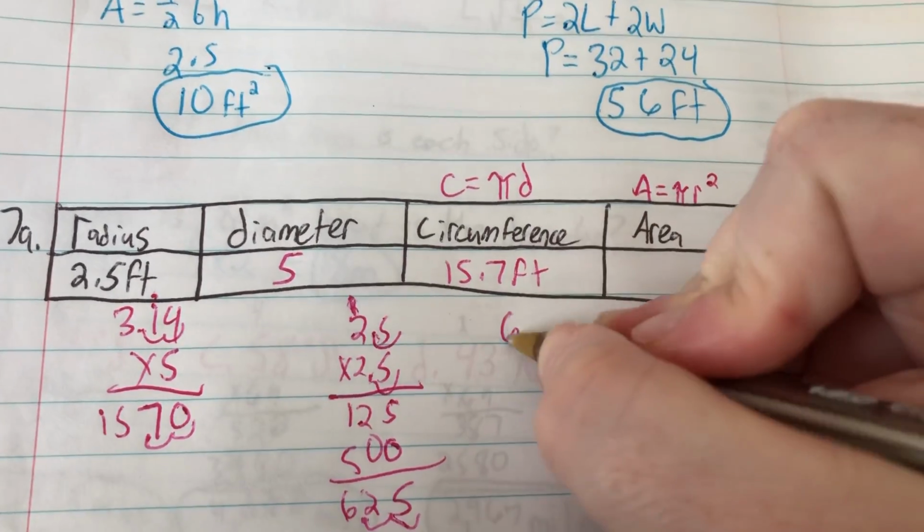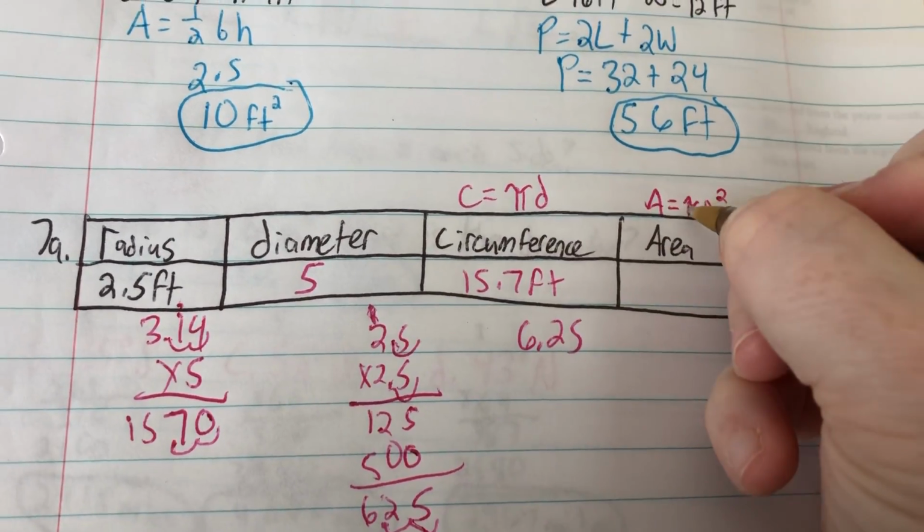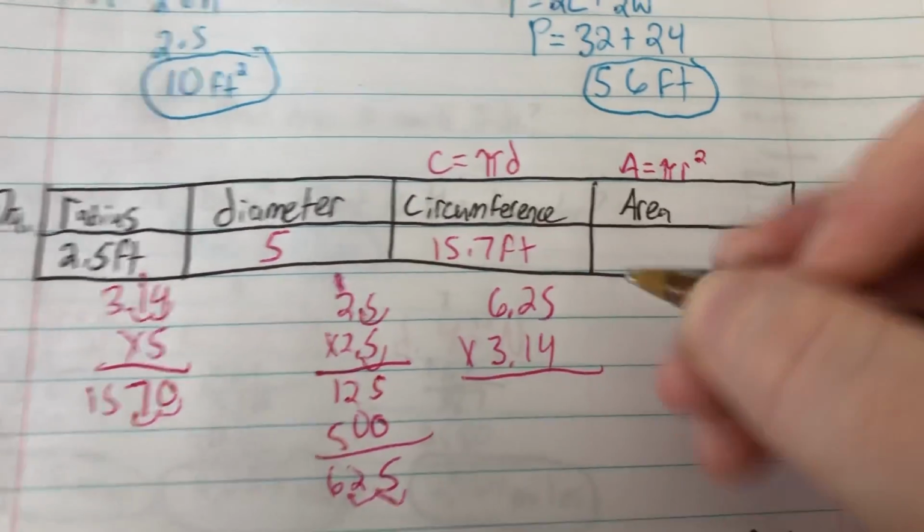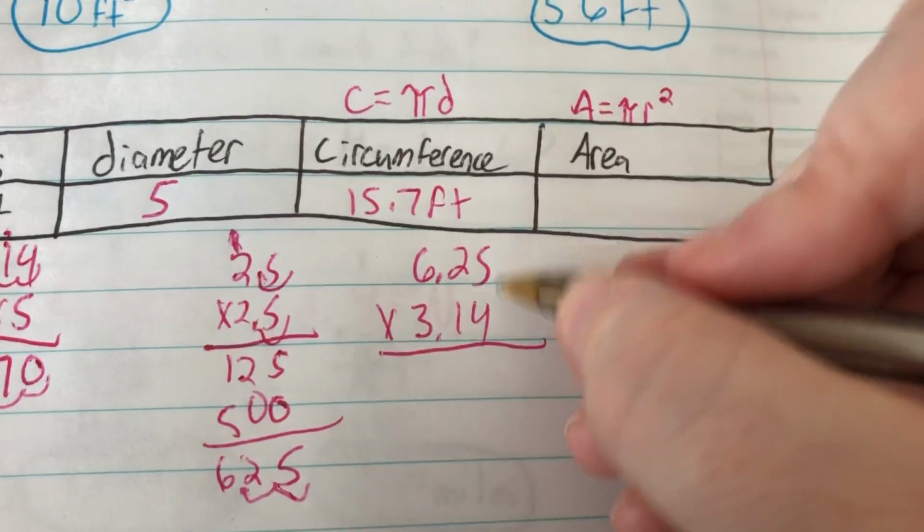Now I take my 6.25 and I times it by pi. So times 3.14. 4 times 5 is 20.